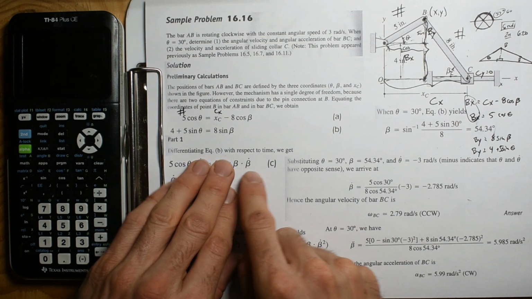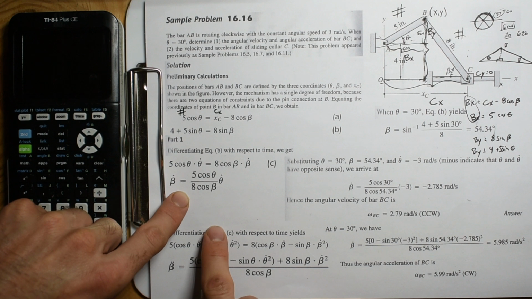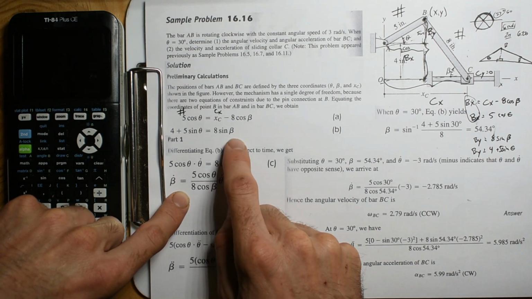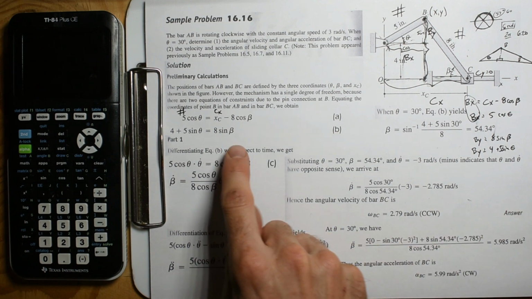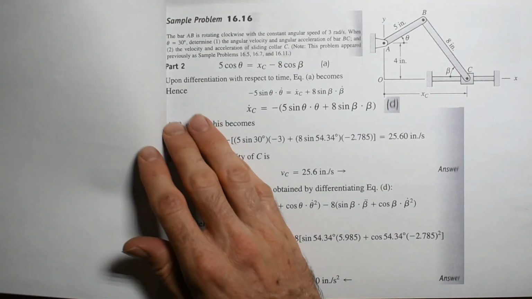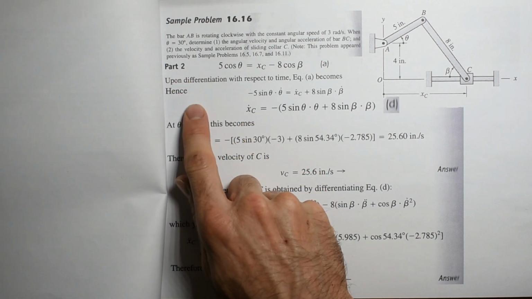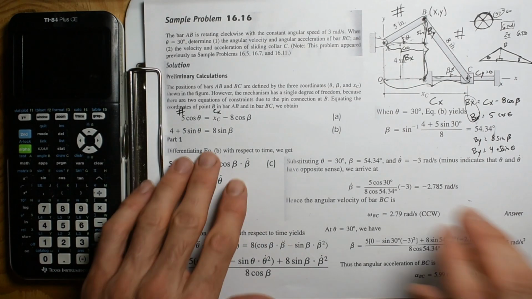What we're going to do is differentiate one of these equations. Even just right there, why didn't we differentiate A? We do that in part 2. Part 2 says we differentiate equation A. That's kind of interesting.